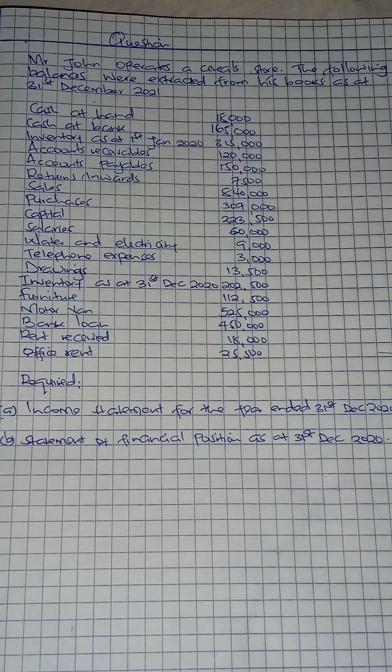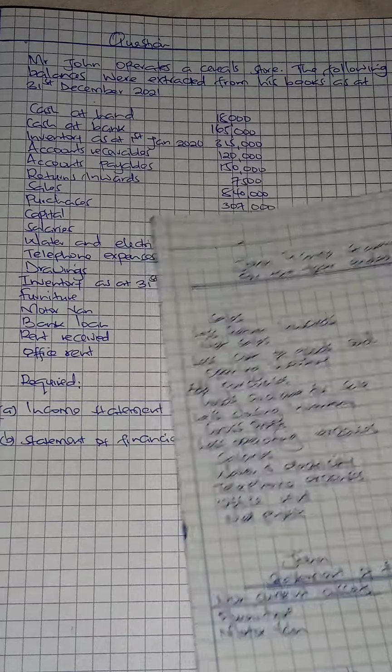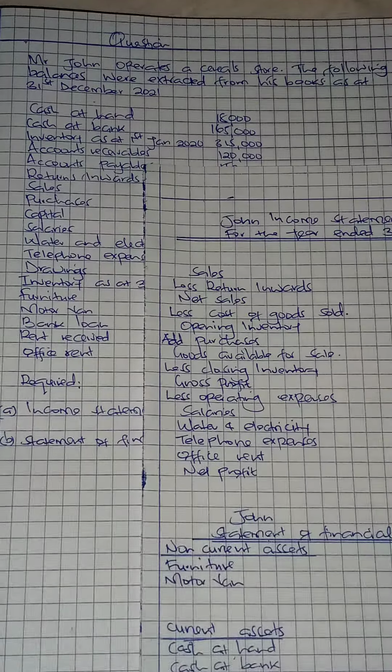Basically, an income statement is a financial statement that outlines all the incomes together with the expenses of that particular period, and by the end of it all, it should also show the net income for the financial period. So here is the illustration. We are going to start with the sales.